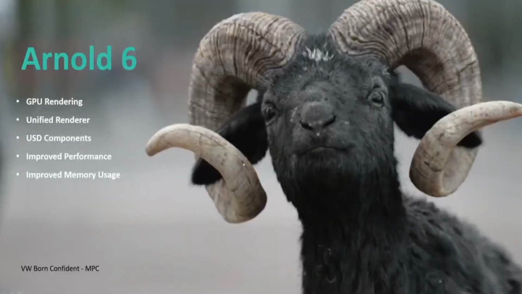So on the next slide, we start to talk about Arnold 6, the release of Arnold 6. The biggest thing here is certainly the GPU rendering, which came out of beta now. So it's no longer in the beta state. You can really use it now. Then we have a unified renderer between the two. So the CPU and the GPU renderer are the same.